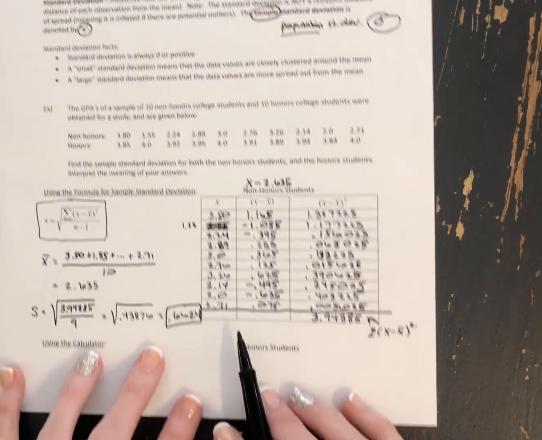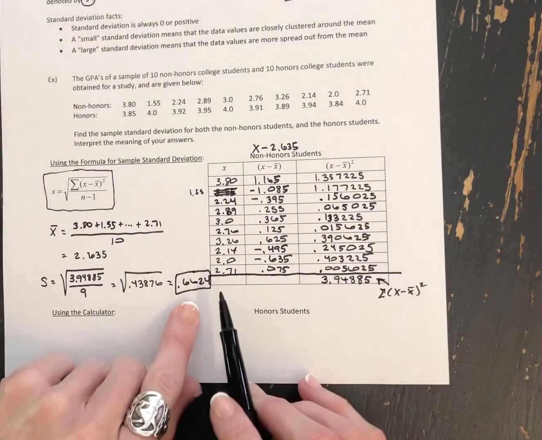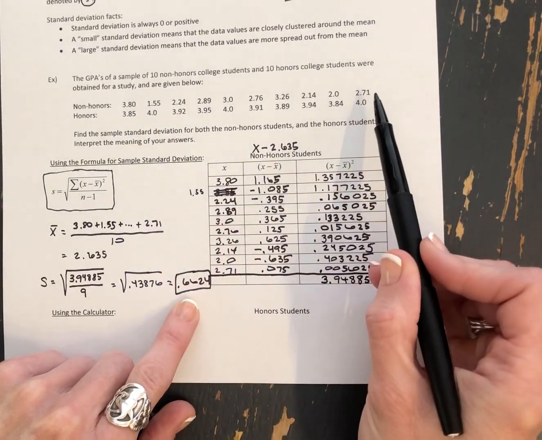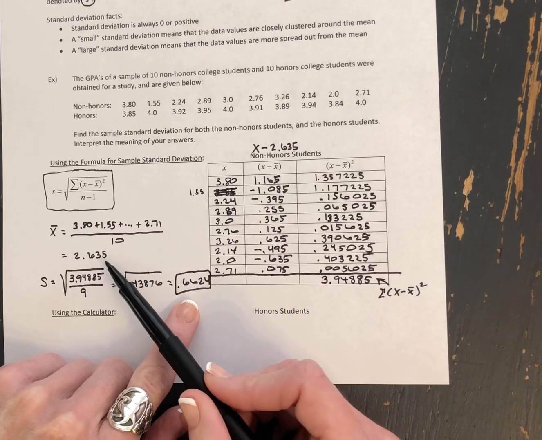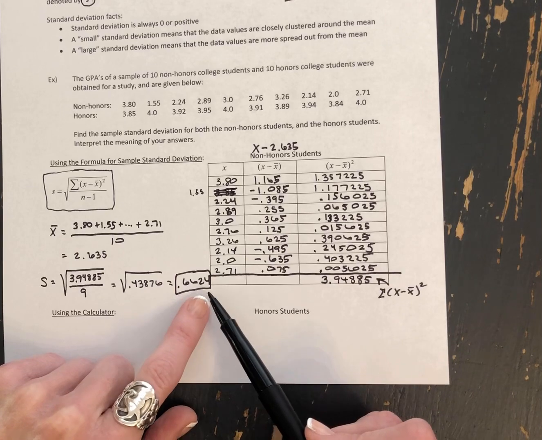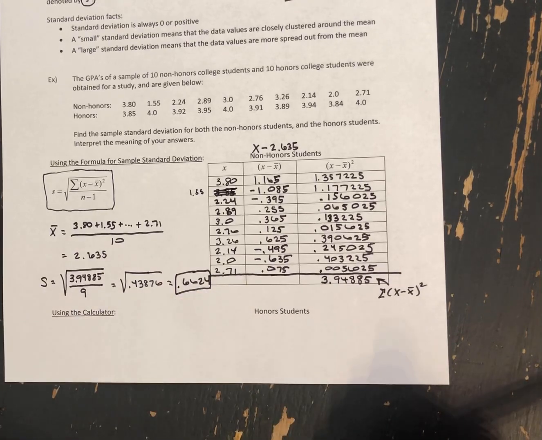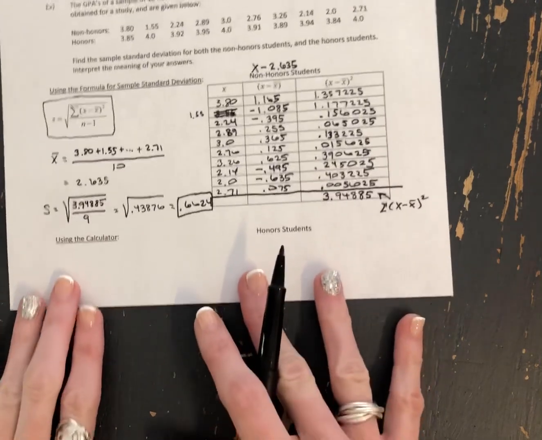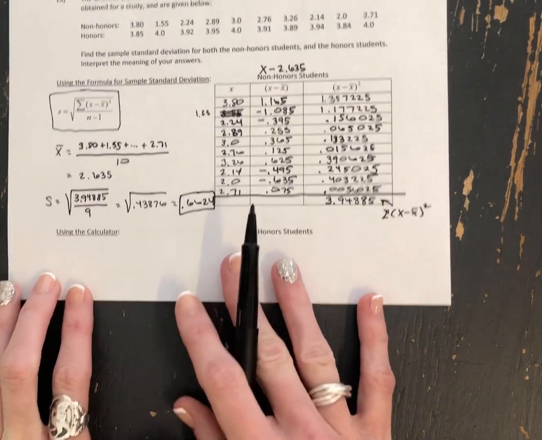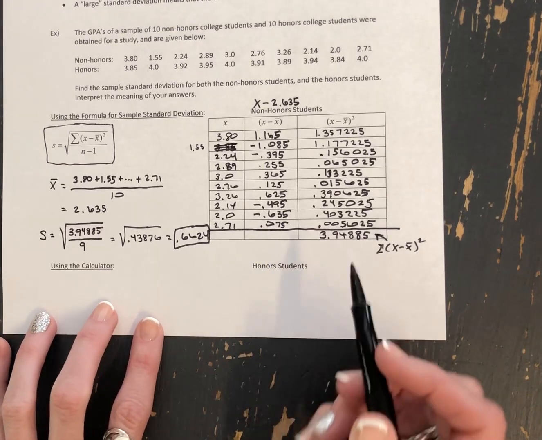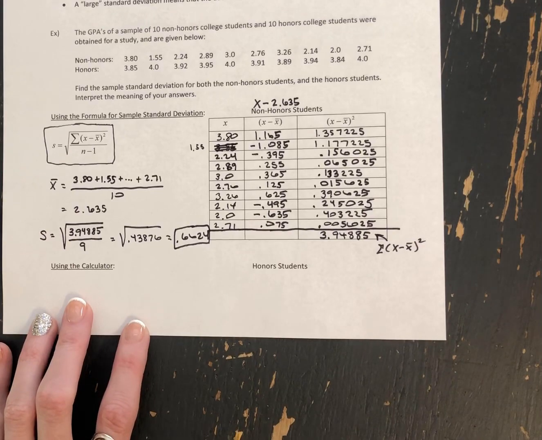Okay, so what that's telling us is that on average, each honors student's GPA deviates from the mean of 2.635 by 0.6624 points. Okay. What I also want to show you is how to do this much faster using the calculator. So for the other group, which was the honors students, we're going to look at how to use the calculator.